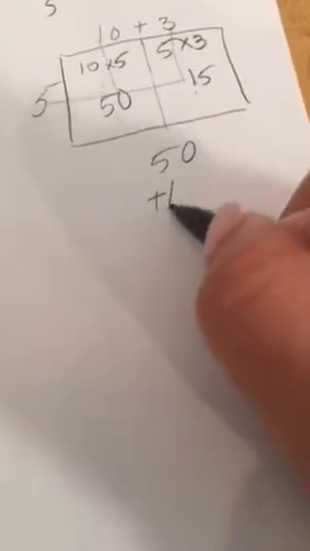50 plus 15. And that is equal to 45. Wait a minute. 45? No way. It's not equal to 45. Oops. Made a mistake. 5 plus 0 equals 5. 5 plus 1 equals 6. And we got 65 here. We got 65 here. We got the same thing, just 2 different methods.